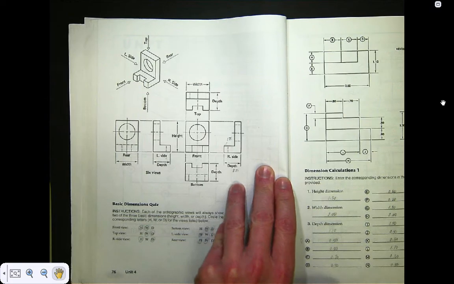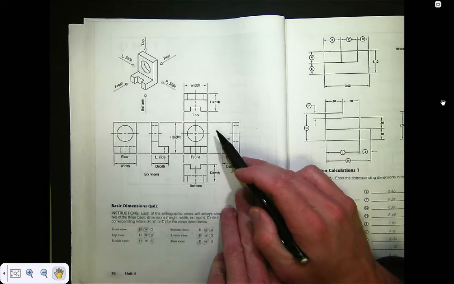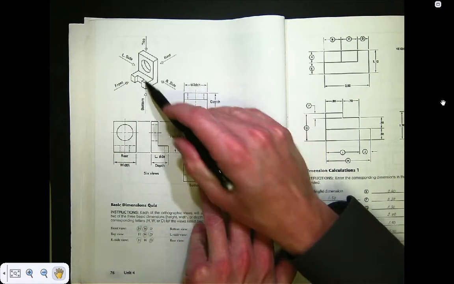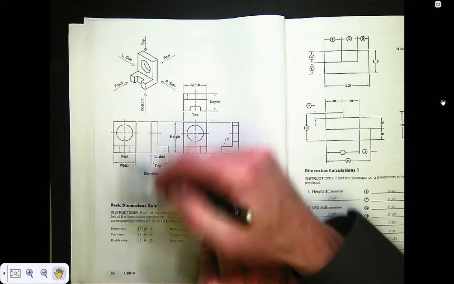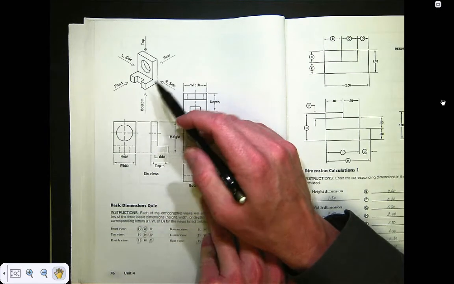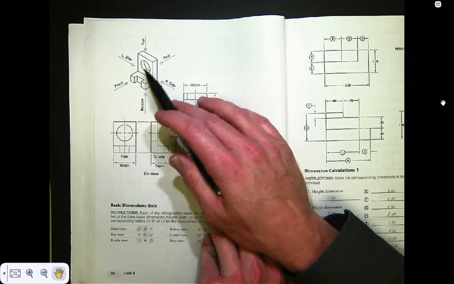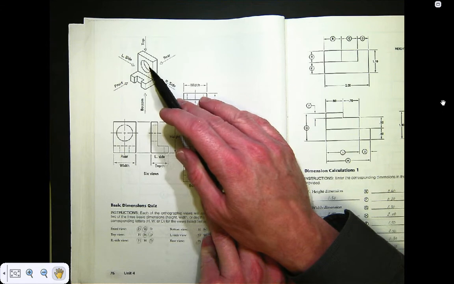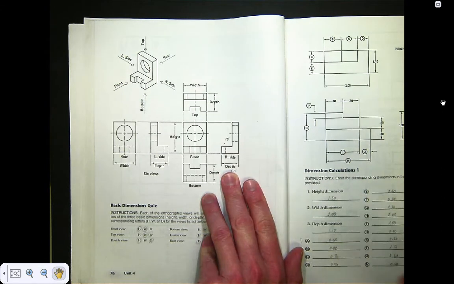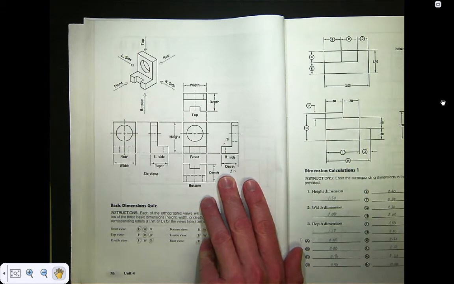Okay, in this video series I'm going to work on producing an isometric view, and this is an isometric view that's actually shown in your book. This is on page 76 of your workbook, and we're going to be reproducing this, but we're going to double the size of it.